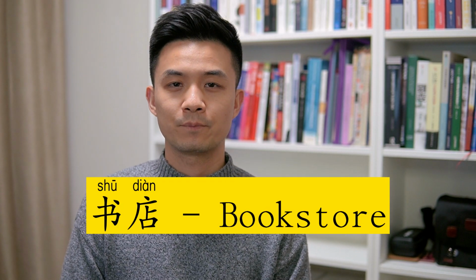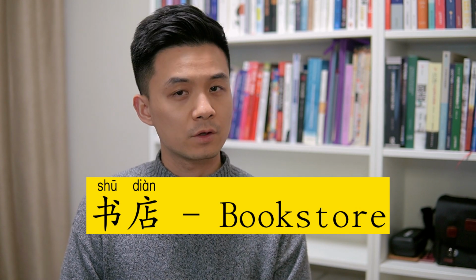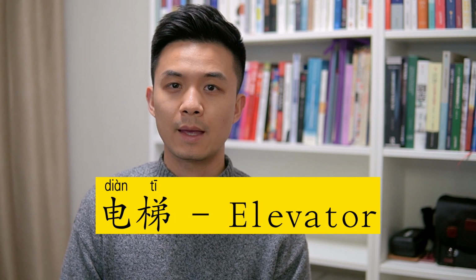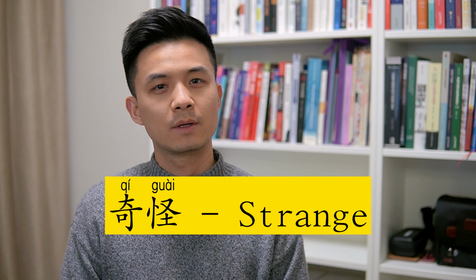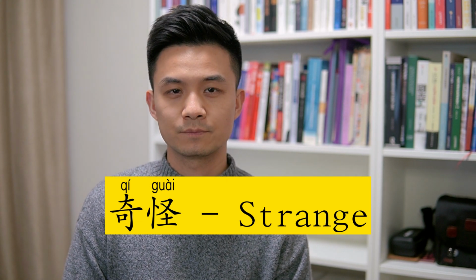For example, this character can be pronounced in the fourth tone. 去, 最, 后, 六. These are examples of words with a fourth tone as well as characters with other tones. 书店 means bookstore. First tone, then fourth tone. 电梯, elevator. Fourth tone, then first tone. 奇怪, strange. Second tone, then fourth tone.